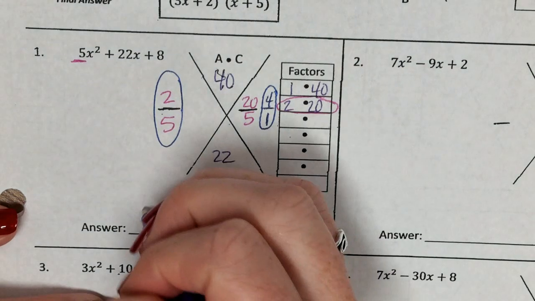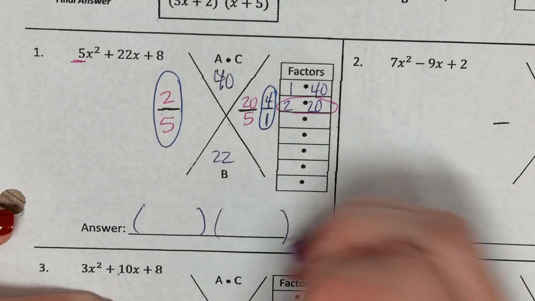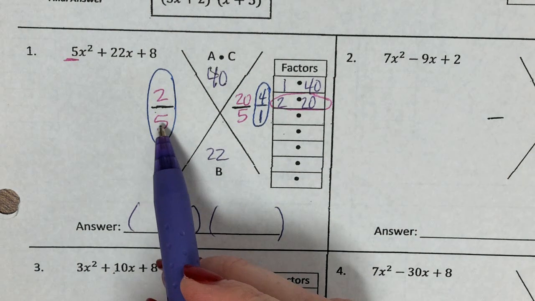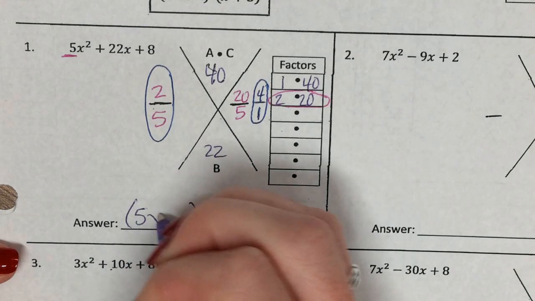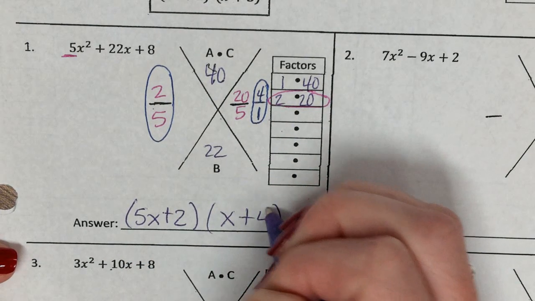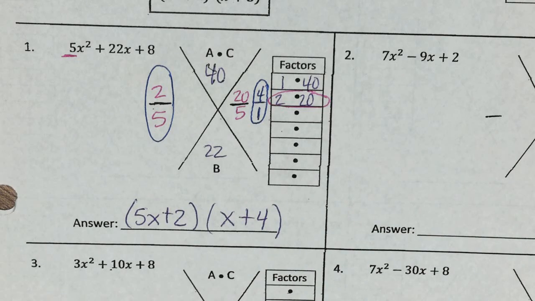All right, and then you write your answer as a binomial times a binomial. Bottoms up, so 5 goes first with the x plus 2, and then 1x plus 4. Super easy, yes? All right, let's do another one.